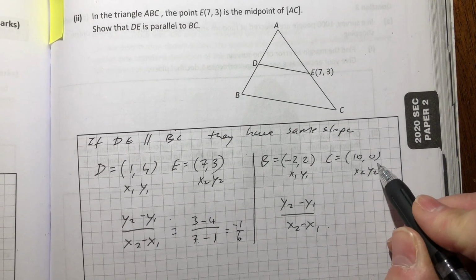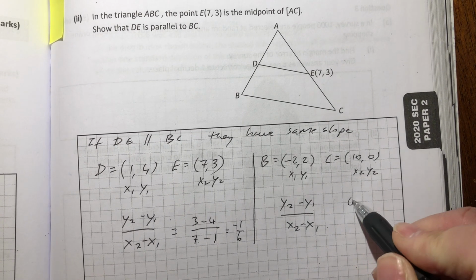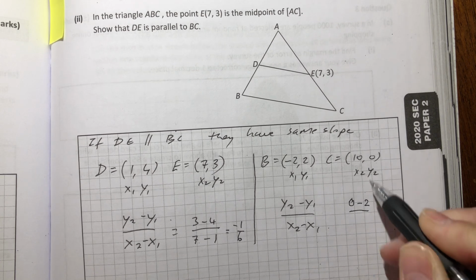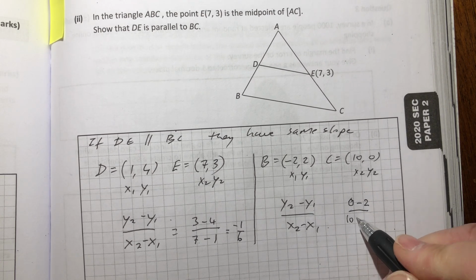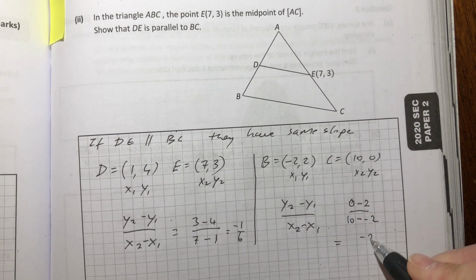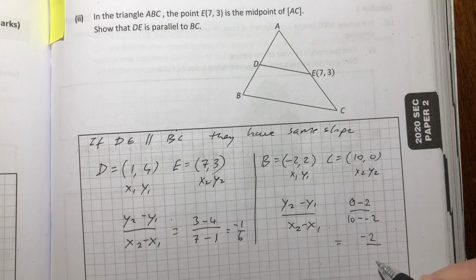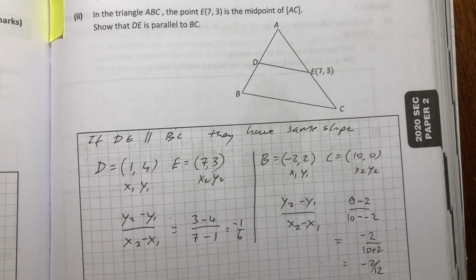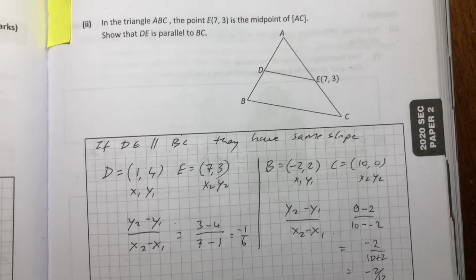So, moving on to BC, y2 minus y1 over x2, and just be careful here, minus minus 2. 0 minus 2 is minus 2. Minus minus makes that plus, so 10 plus 2 is 12. So I get minus 2 over 12. You might look at that and say, oh, they don't look the same.